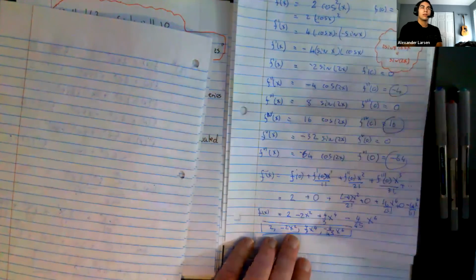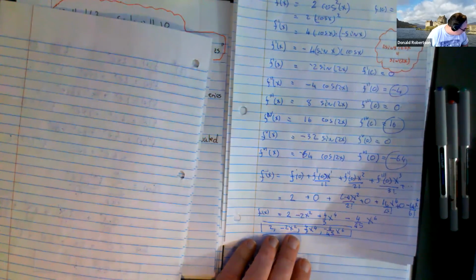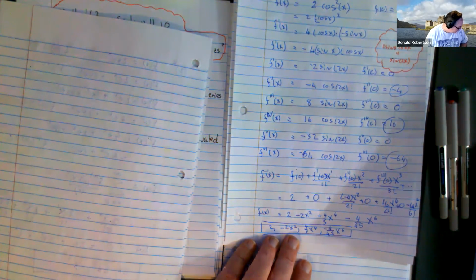It might be me just screwing up with the, right, 163. Maclaurin series. Most likely mistake would be me getting my signs wrong or something.